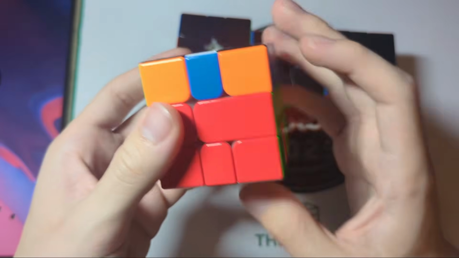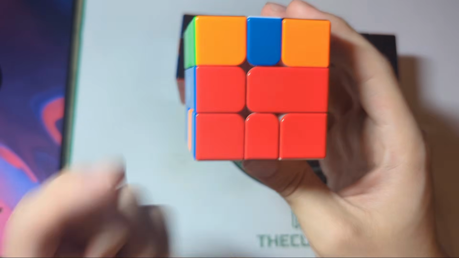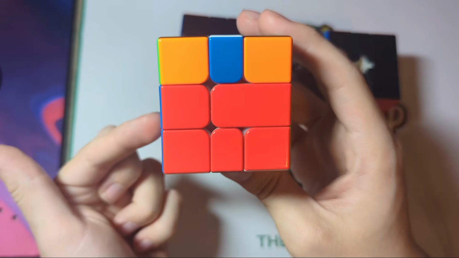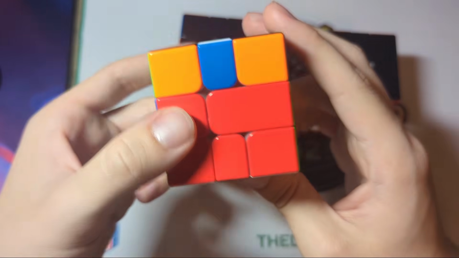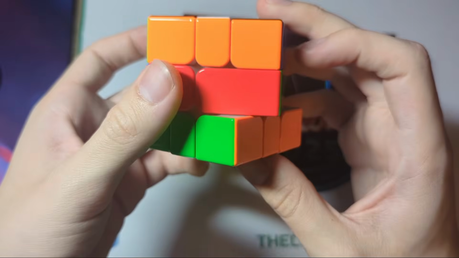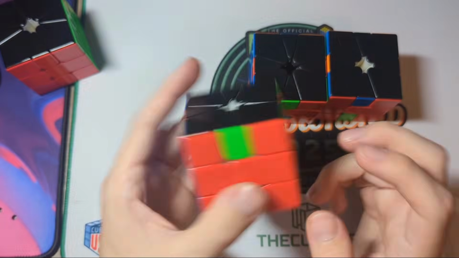So instead of doing M2 into a Z perm, I remember the O goes this way. So I'm going to do a D prime to do the D move in the same direction of the O that was going. So I'll do D prime, M2, D, M2. So here's the other one.